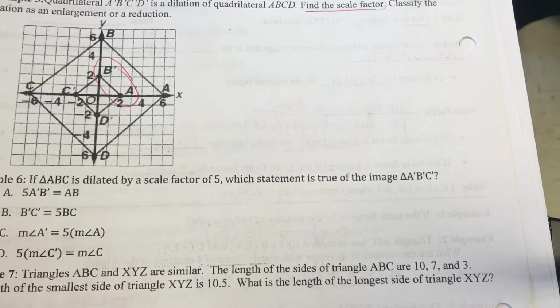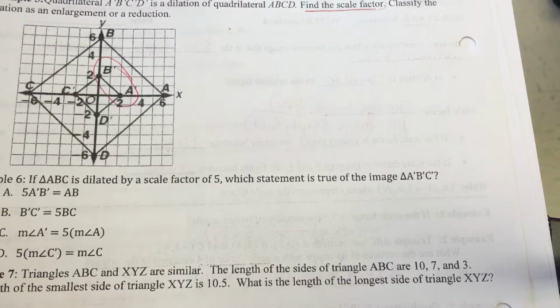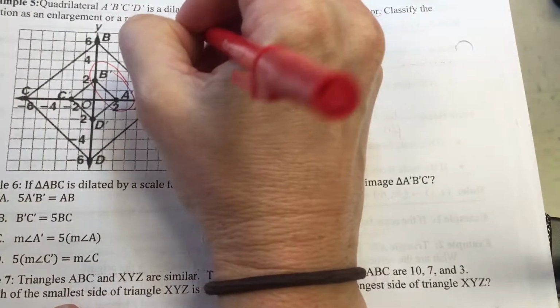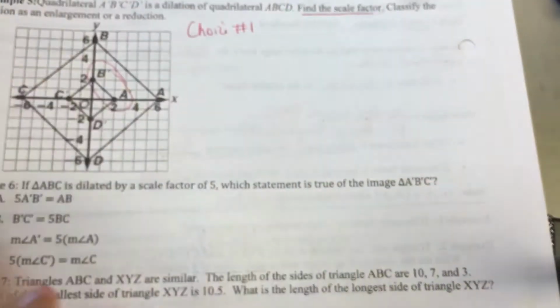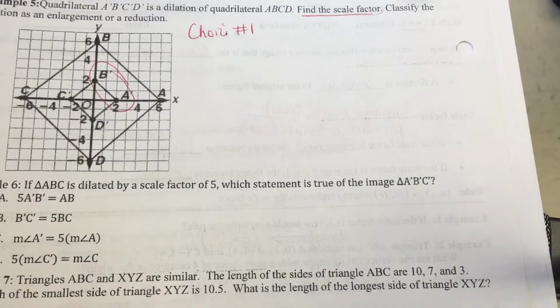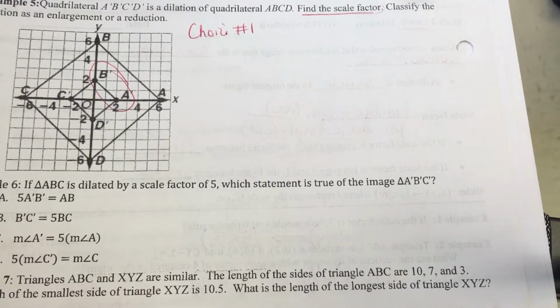Are you allowed to just count the blocks on this one? No, because what kind of line is it? Diagonal. Okay. You have two choices. Choice number 1 is to do the Pythagorean theorem. So let's see if I can find a highlighter.